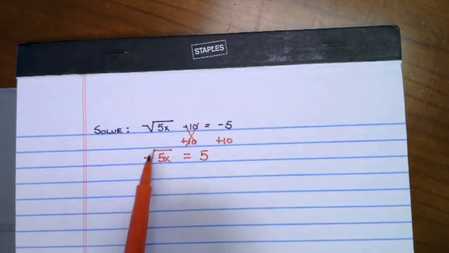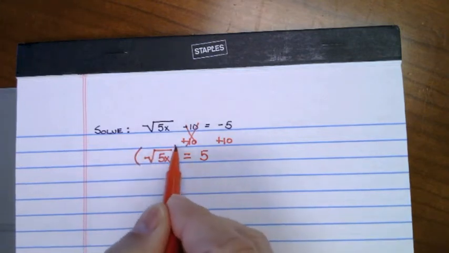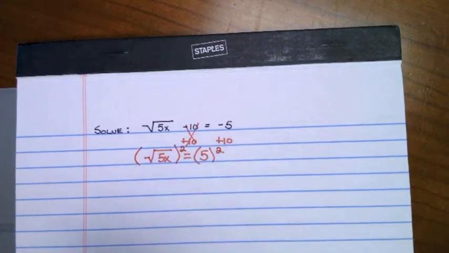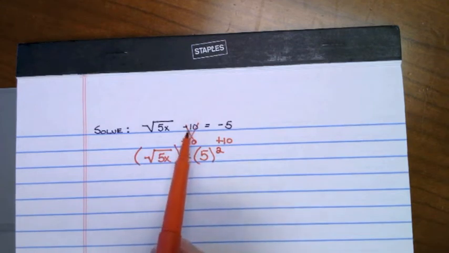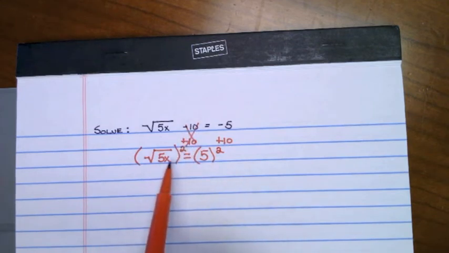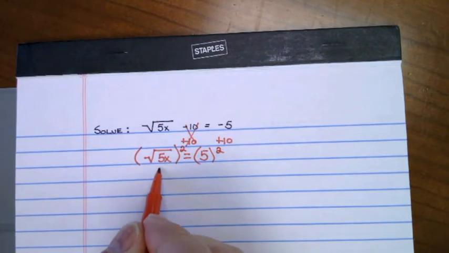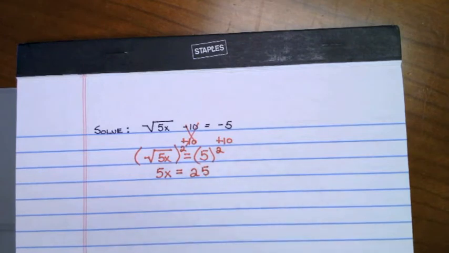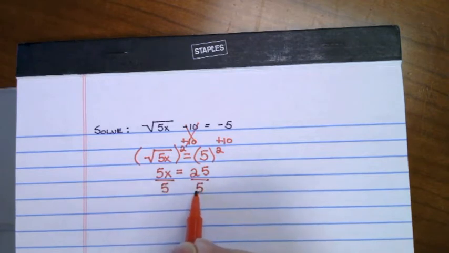I need to get rid of the radical symbol. The opposite of taking the square root of something is squaring it. What I do to one side, I have to do to the other side. Just like this was eliminated, what I'm doing here is going to eliminate that radical symbol, and I'm left with what's up under it. I square the other side, I get 25. The opposite of multiplying by 5 is dividing by 5. X is equal to 5.